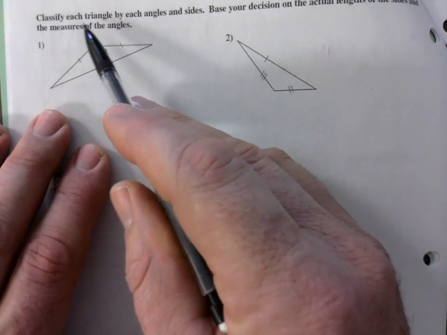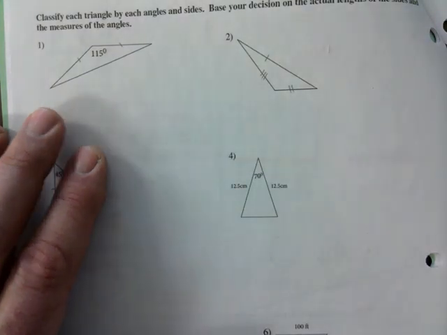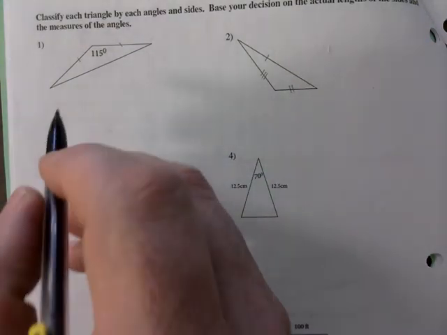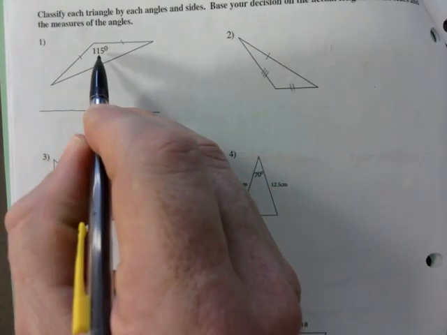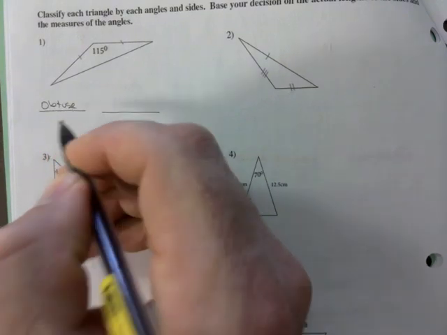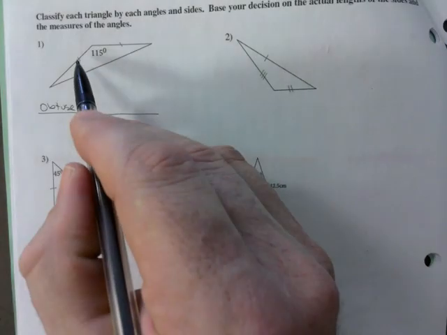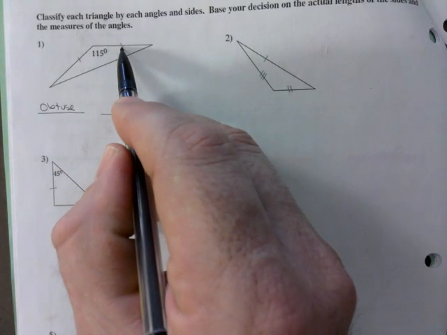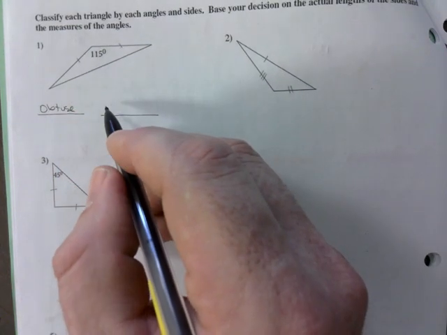Each one you're supposed to classify by angle and by side. Okay, so that's a classic way of doing that. I think it's safe to say that because of that 115, we're going to go with obtuse right away. You can't have more than one obtuse angle, right? So this triangle is obtuse, and because of the markings, it's isosceles. So this one, as it stands, is good enough.